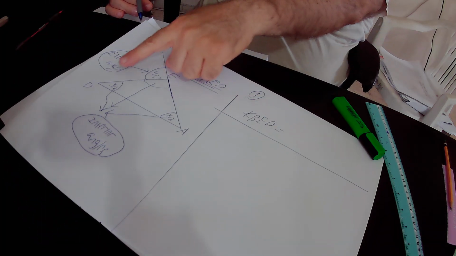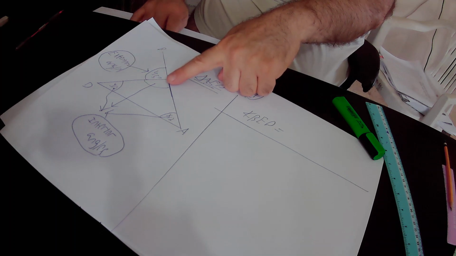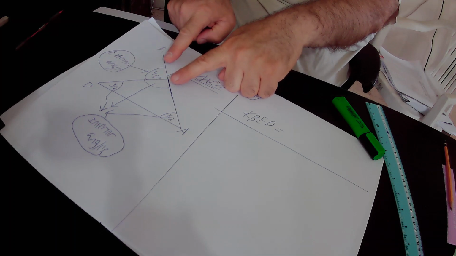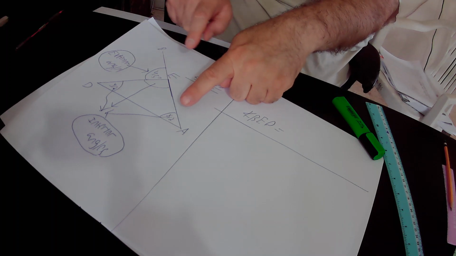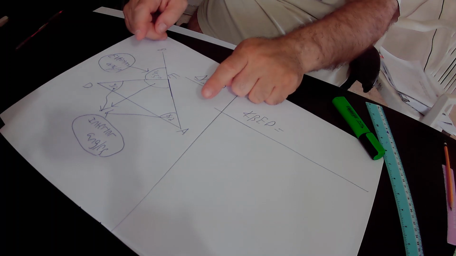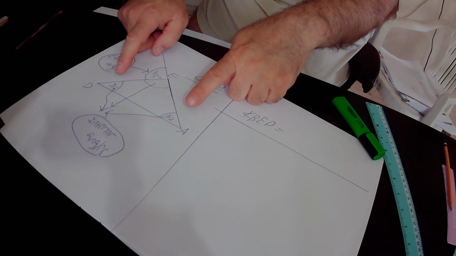This is angle AED, and this angle AED is definitely adjacent to angle BED. The two other angles that are not adjacent to angle BED are x over 2 and y over 2. And the sum of those two angles is x over 2 plus y over 2.